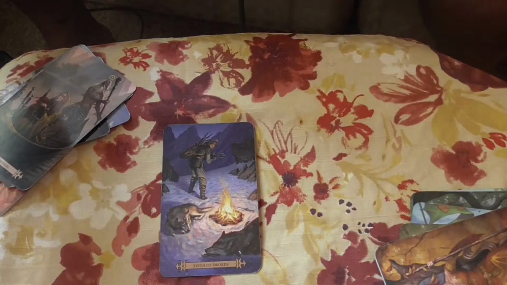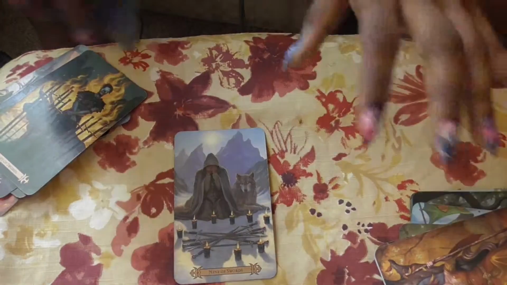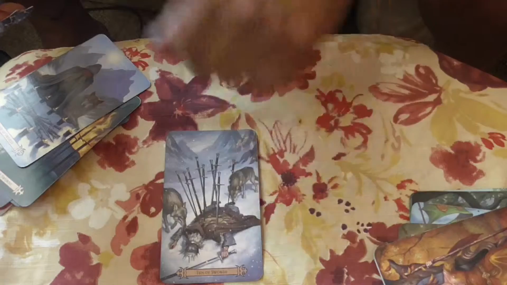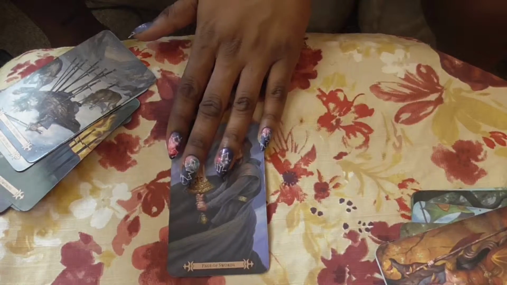Seven of Swords, regret. Eight of Swords, indecision. Nine of Swords, nightmare, or things from the past coming back, bad habits, things of that nature. Ten of Swords, ruin.